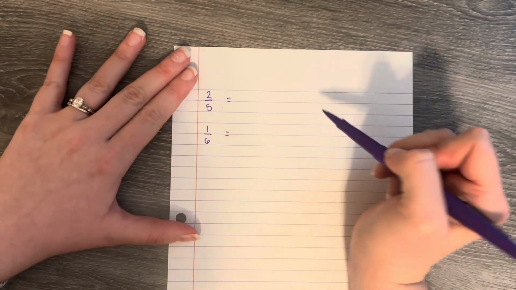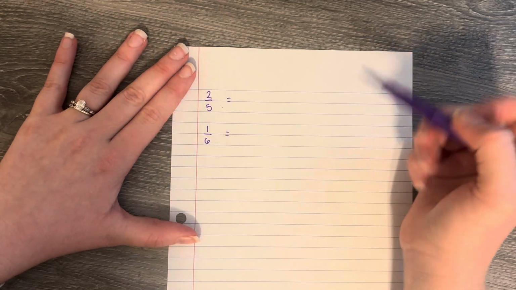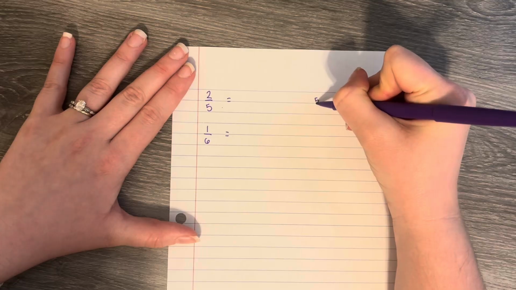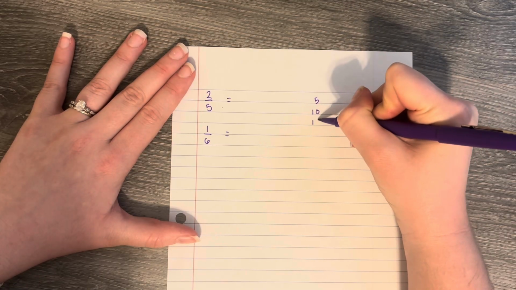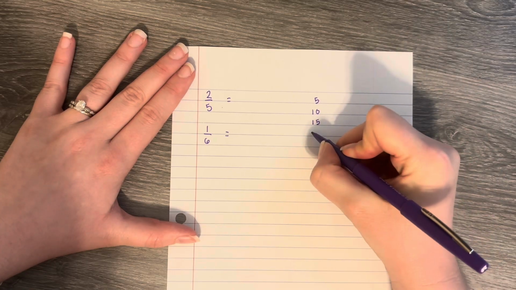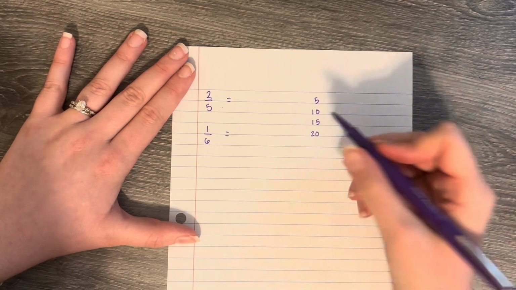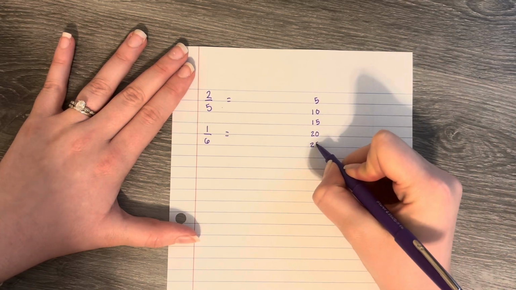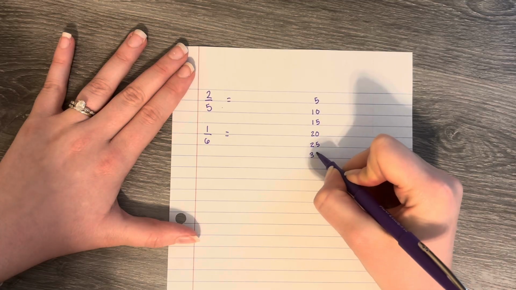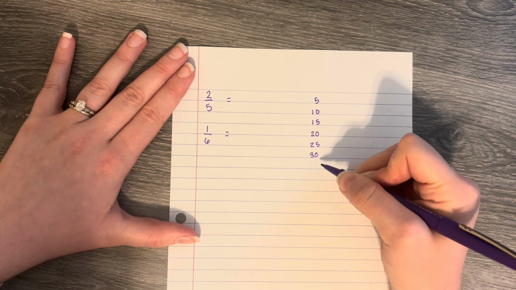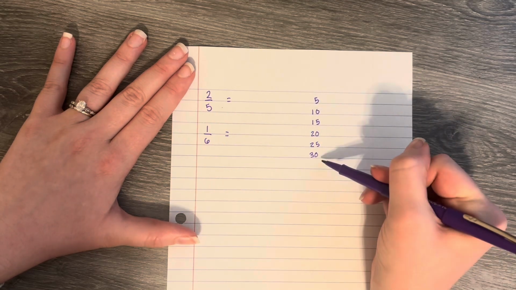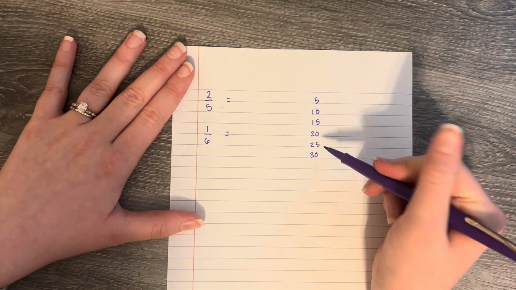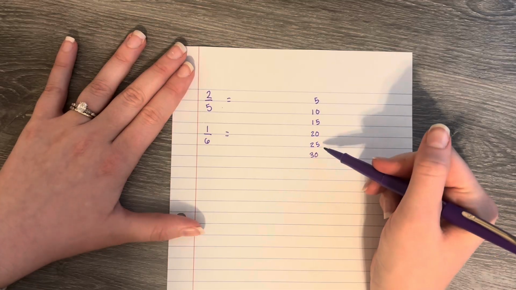So I'm going to go off to the side here, and I'm going to list my multiples. 5 times 1 is 5. 5 times 2 is 10. 5 times 3 is 15. 5 times 4 is 20. 5 times 5 is 25. 5 times 6 is 30. I'm going to stop there at 5 times 6 because I know that will get me a common denominator. I know 30 is a common denominator. I'm just looking to see if there's anything smaller.